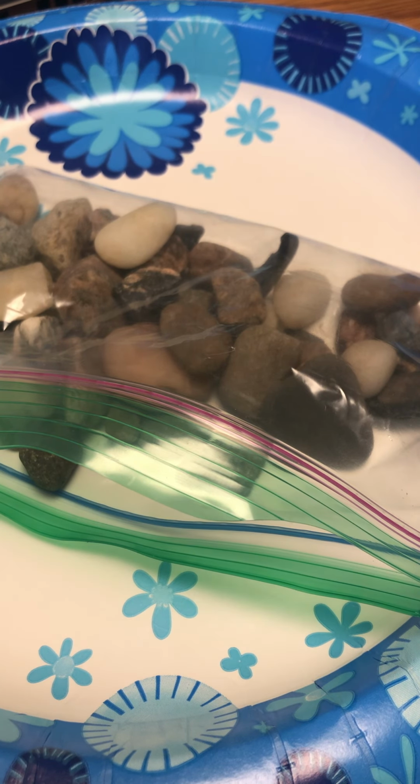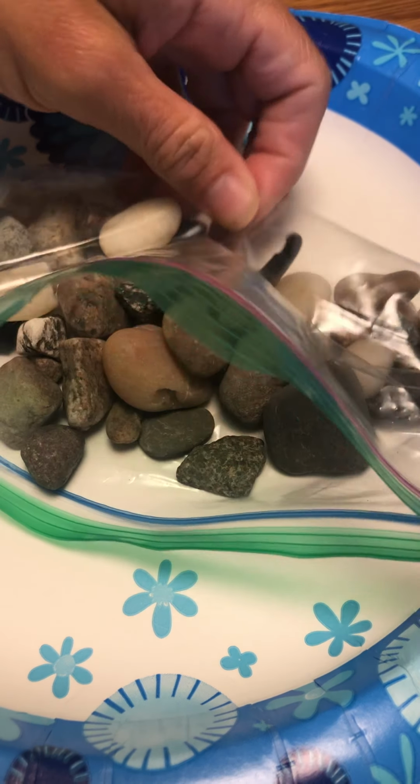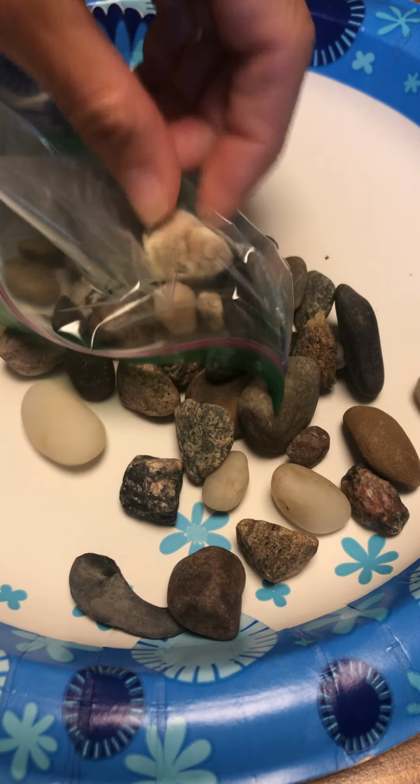Hi friends, since I've been down to the river, I've collected some river rocks and put them in a little bag here. And I'm gonna dump it out.